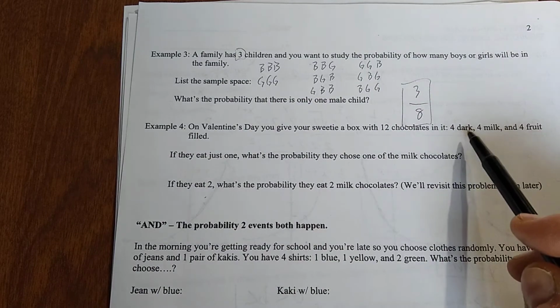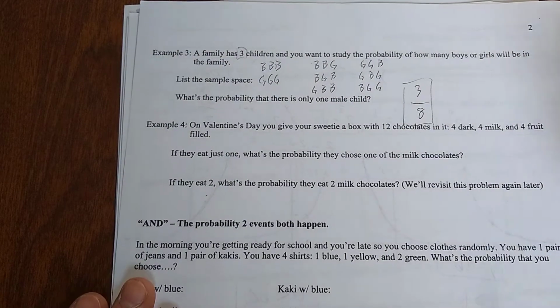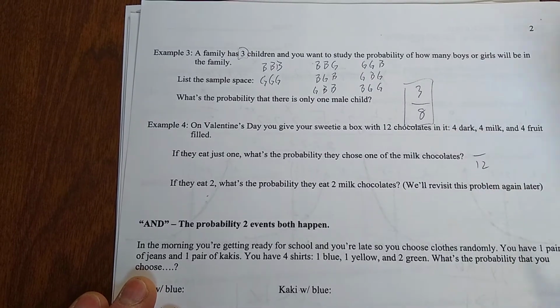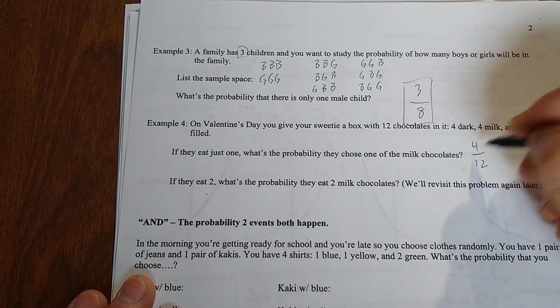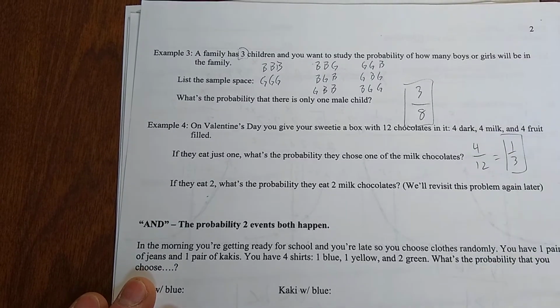We have 12 chocolates. There's 4 dark chocolates, 4 milk, and 4 fruit-filled, which sounds disgusting. But if they eat just 1, what's the probability they choose 1 of the milk chocolates? Well, it's pretty clear there's a total of 12 to choose from. 4 of them are going to be milk, so 4 successes out of 12, or a 1/3 probability.